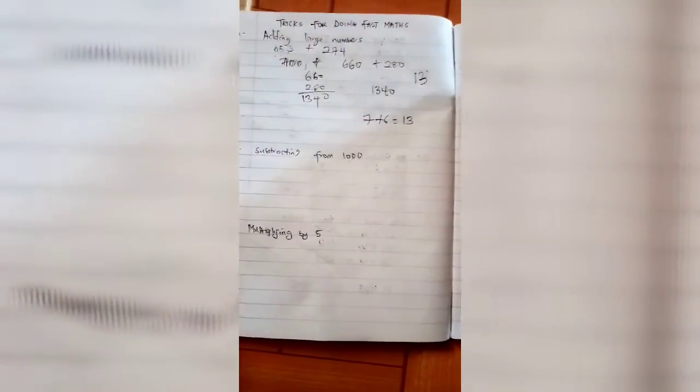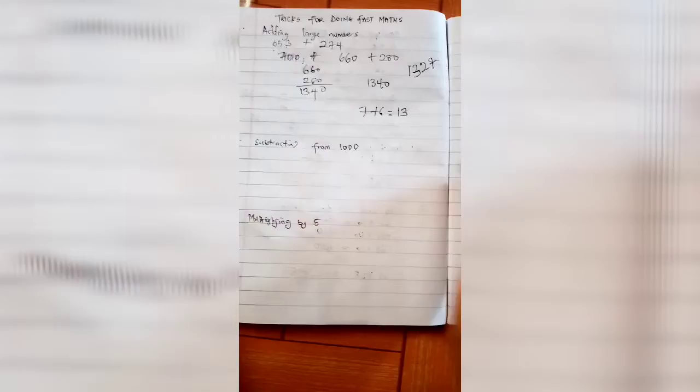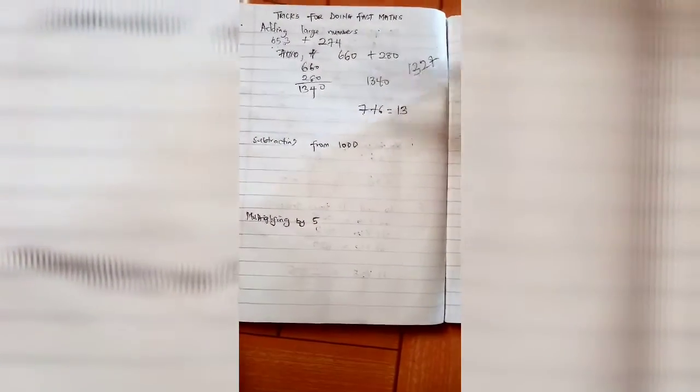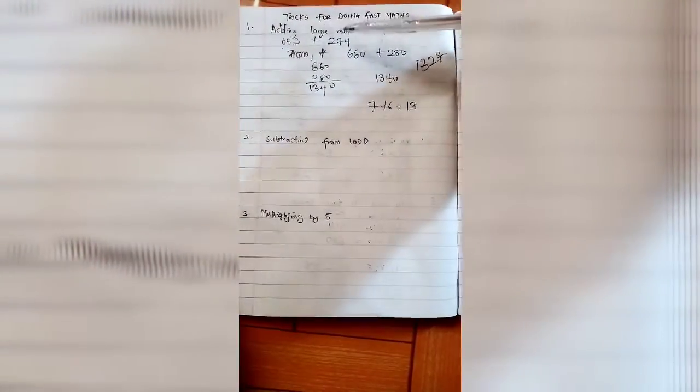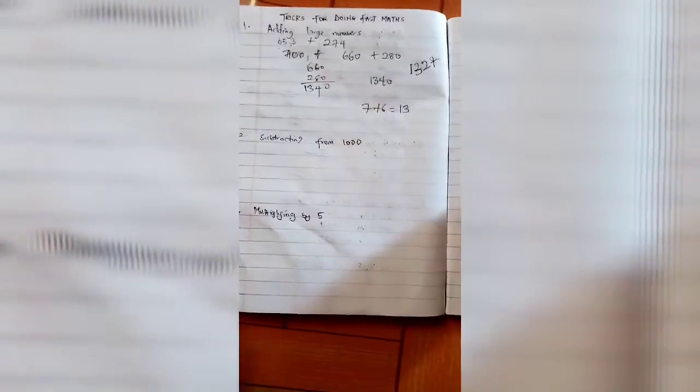Now you remove the 13 from this 1340, and what you'll be getting will be 1327, and so that's your answer. You just have to round it up, then add it together, then remove what you added to the initial numbers. So it's very easy.